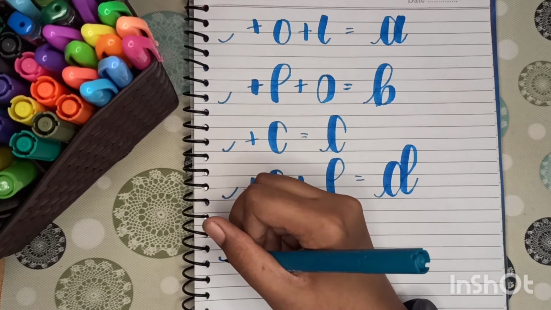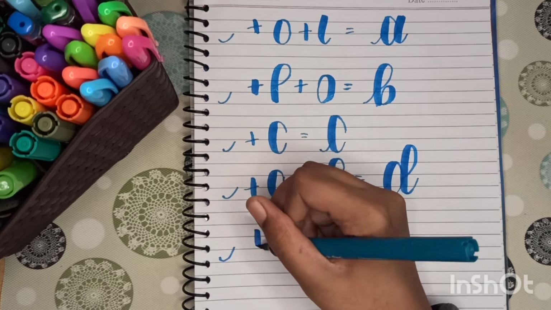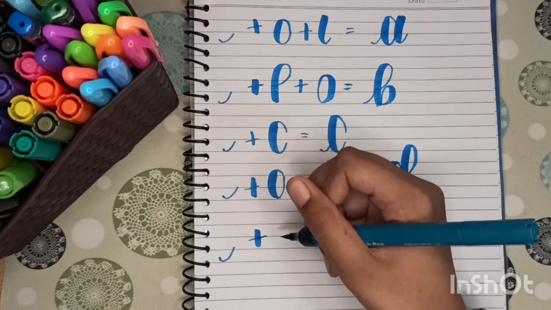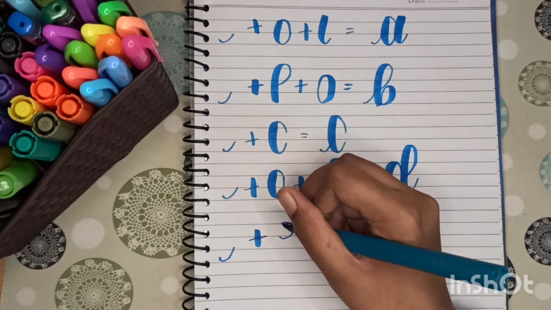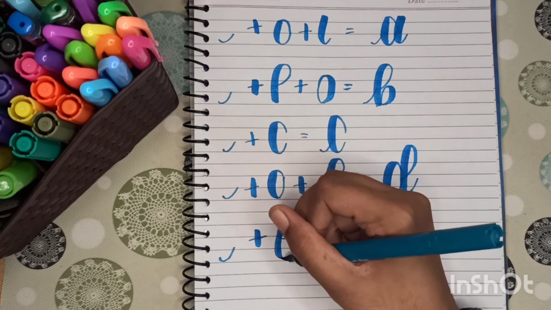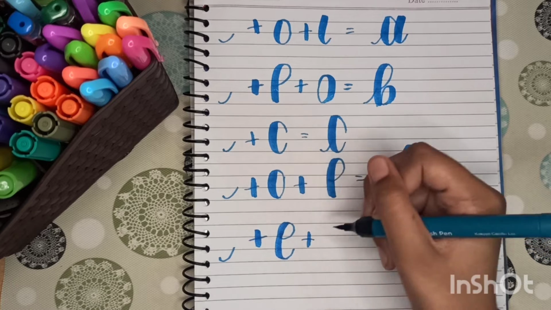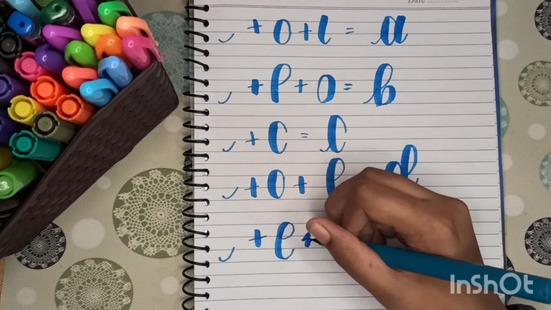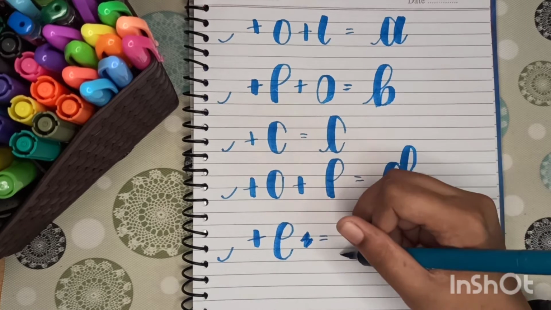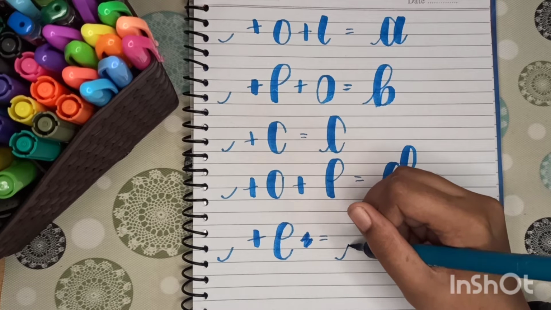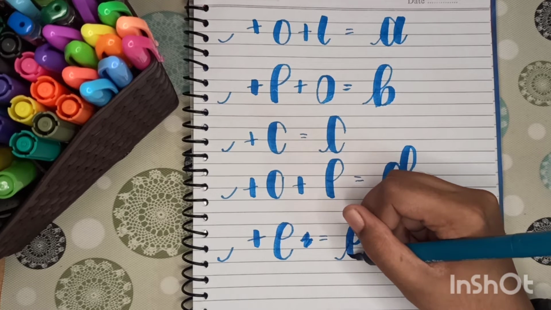To make the letter E, you're going to need a thin stroke and a stroke like this. In calligraphy, we call these mixed strokes because these are a mix of two strokes. Thin stroke and E stroke.